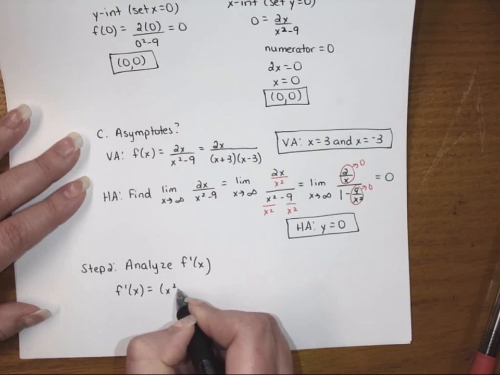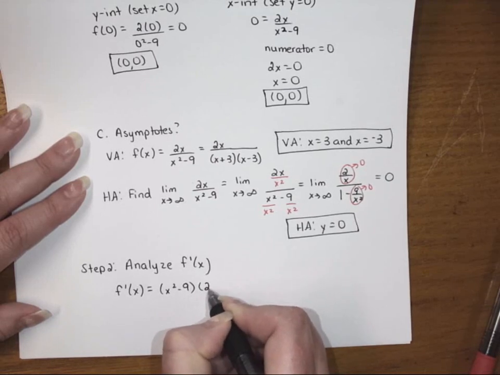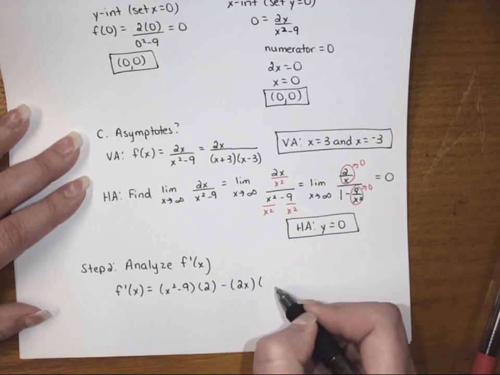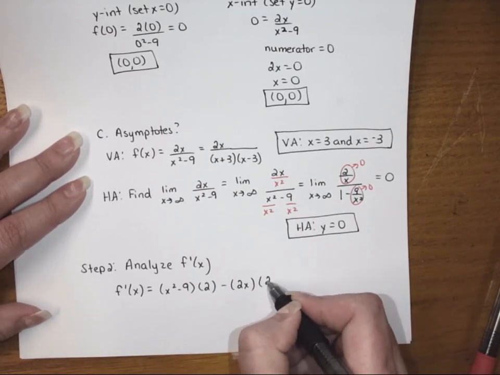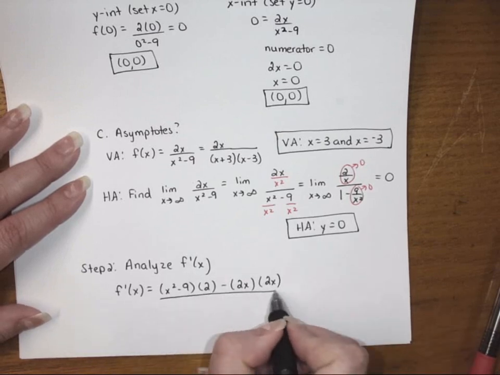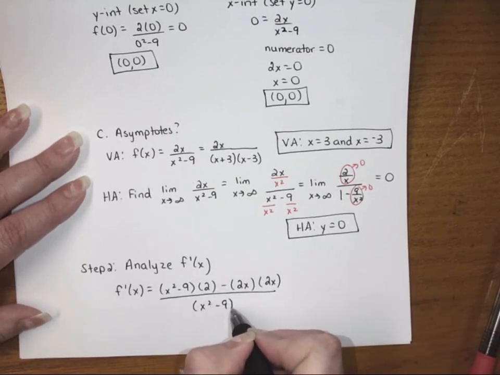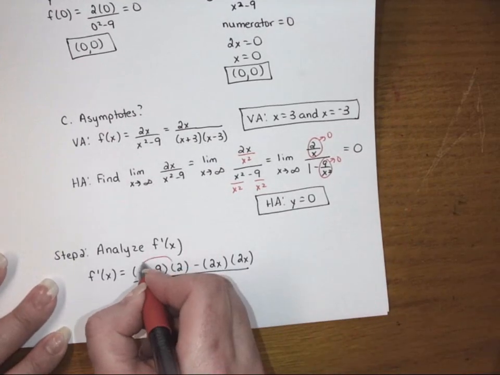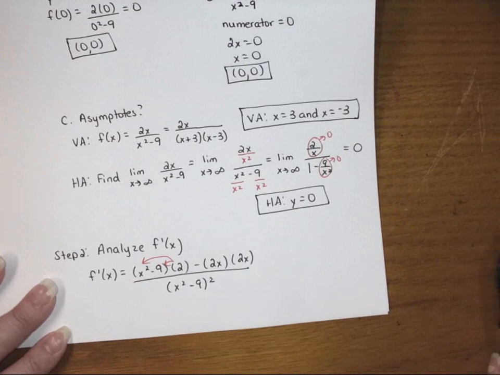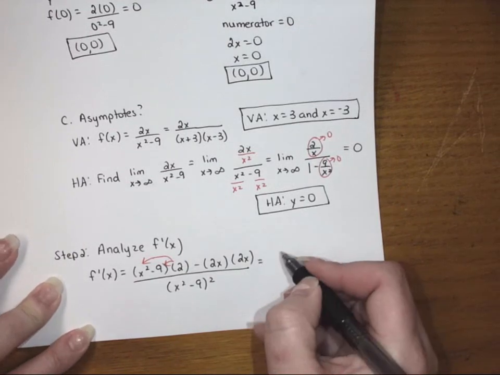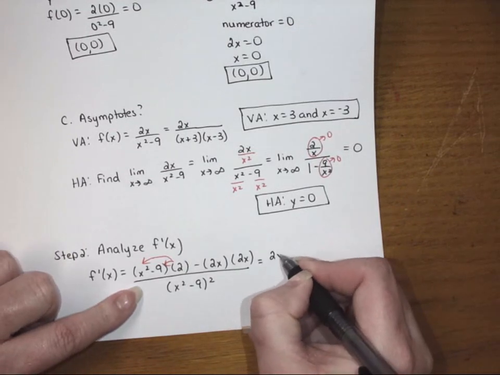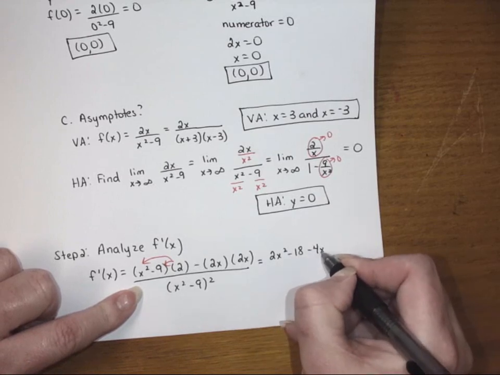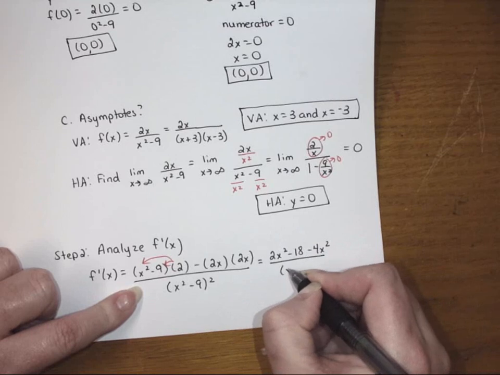So it's bottom times derivative of the top minus the top times the derivative of the bottom. The derivative of x squared minus 9 is 2x. And then over the bottom squared. Don't forget that part. So if you use the distributive property and you clean up everything as much as you can, you're going to get 2x squared minus 18 and then minus 4x squared over the denominator.